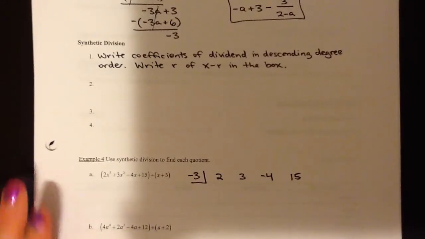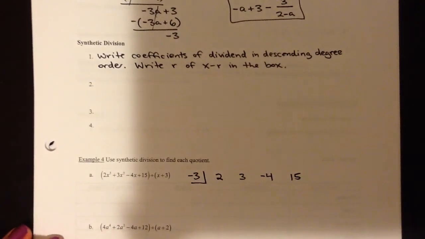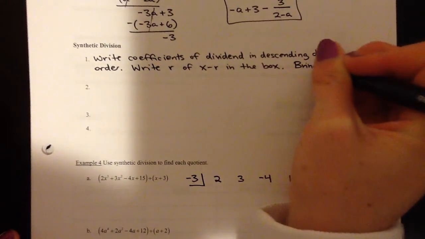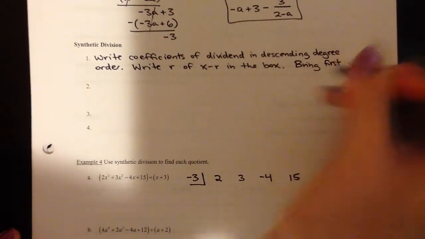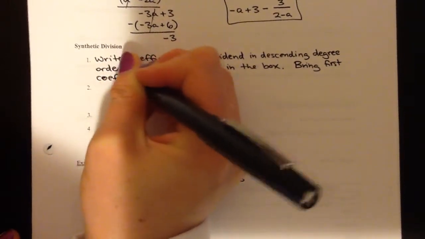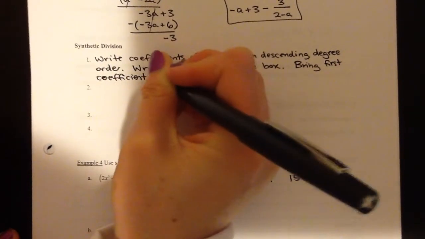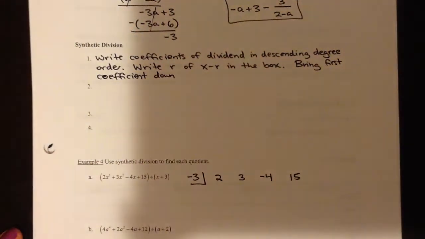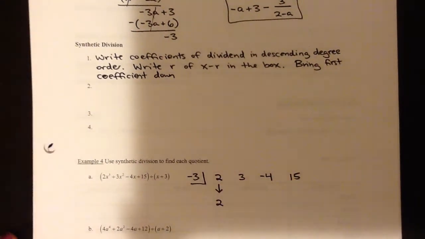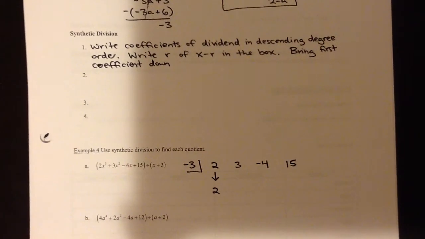Okay, and then still kind of part of the first step is that we bring the first coefficient down. So we bring this first coefficient down, 2. Okay, so this process is going to seem a little bit strange the first time around, and then all of a sudden it's going to click and you're going to be like, oh, this is so wonderfully easy. I want to do this all the time.